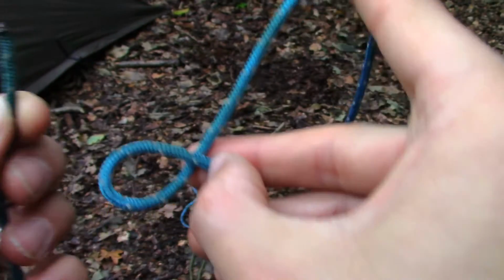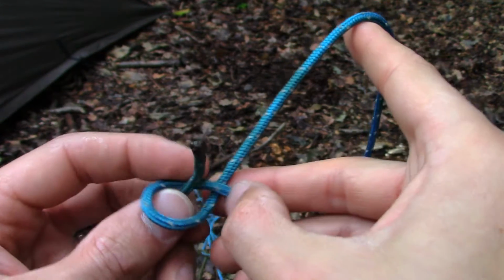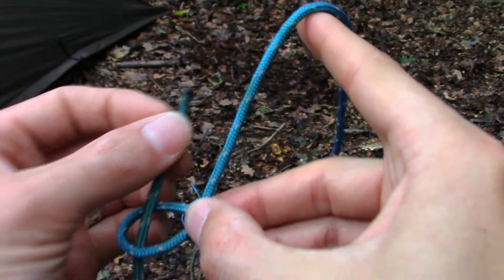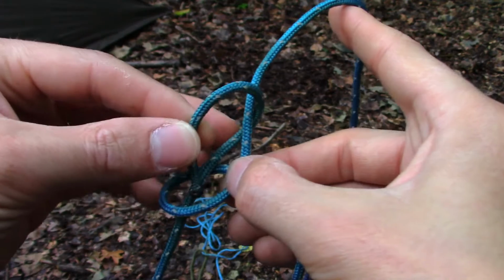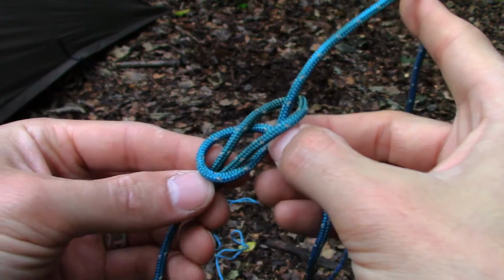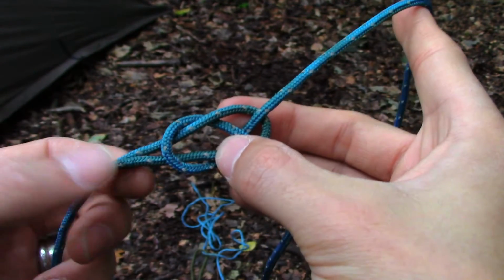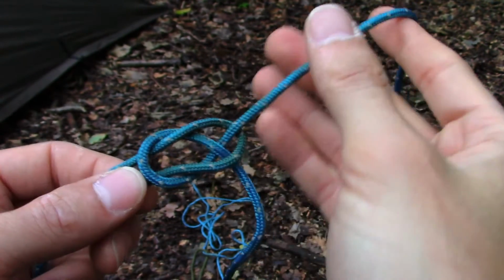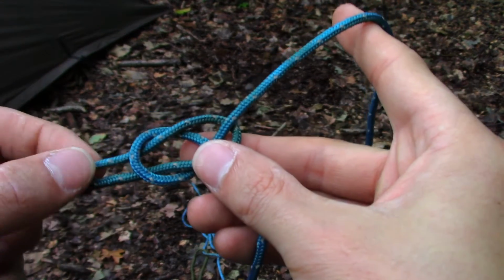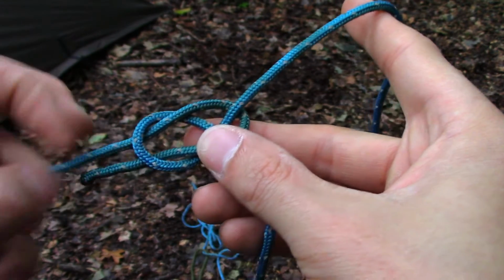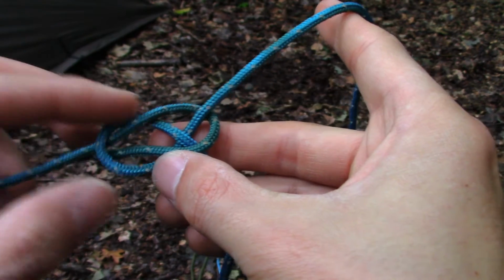This bit is my rabbit. The rabbit comes up the hole, round the back of the tree, and then back down the hole. So that's my rabbit. That's my tree. I'm always holding my tree in this hand. And this bit right here, this is what I call the rabbit's tail, because you see the rabbit, it's this right here. That's my hole.